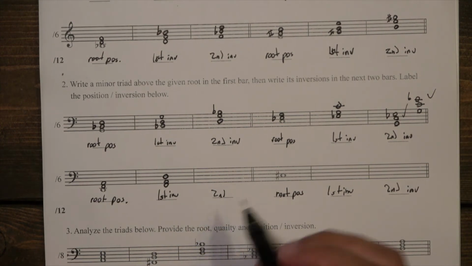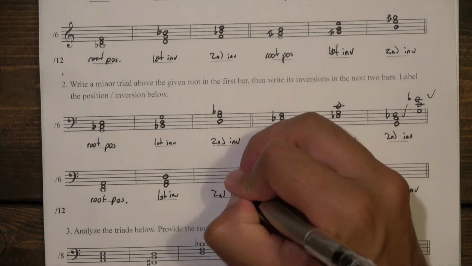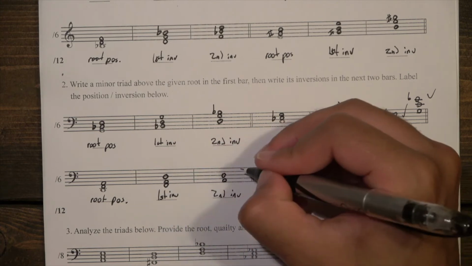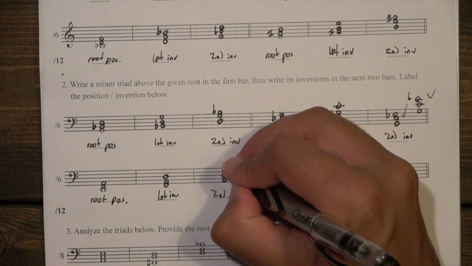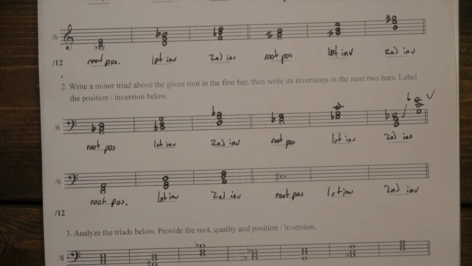Over here, second inversion means that A is on the bottom, the fifth, so A is down there. The D can slide over from here, and then we have F leapfrogs up. That is a D minor triad in second inversion.